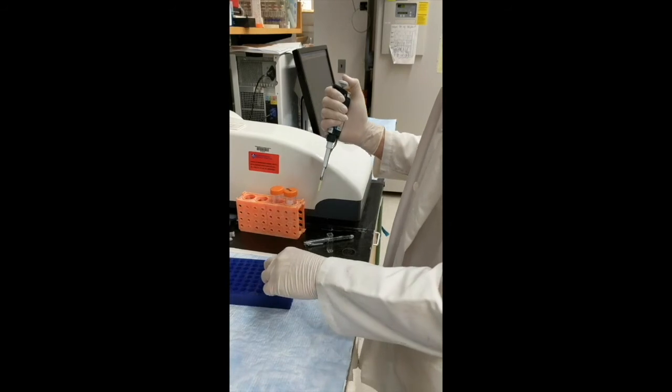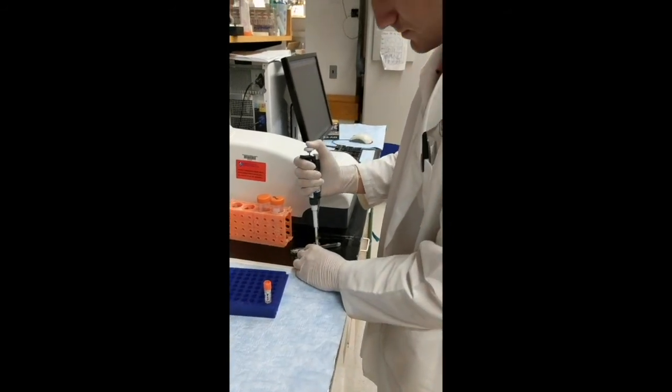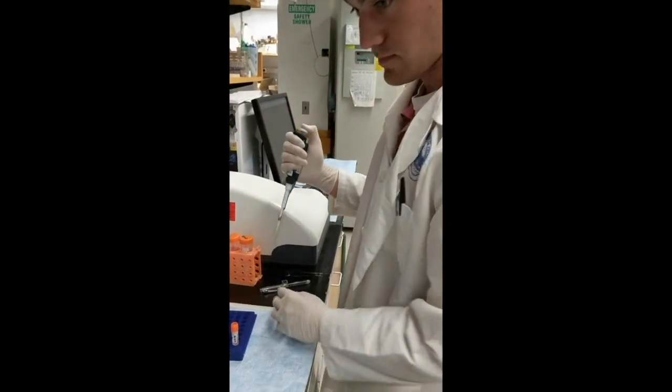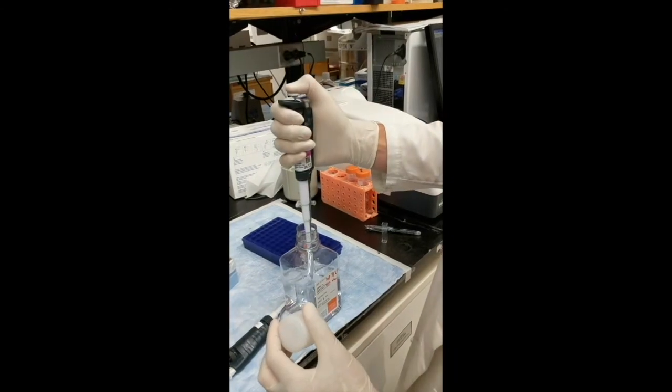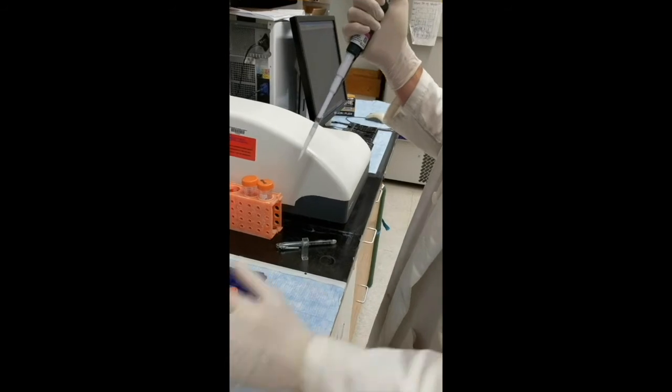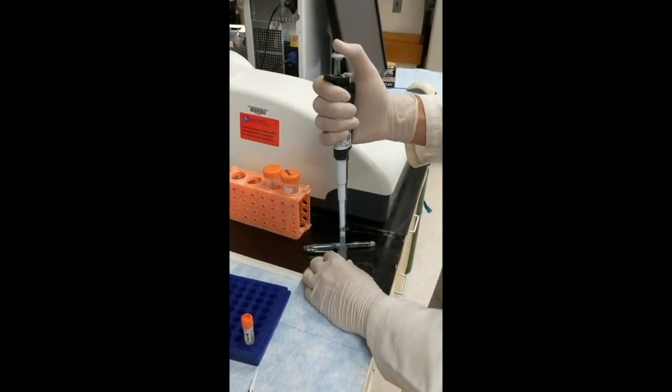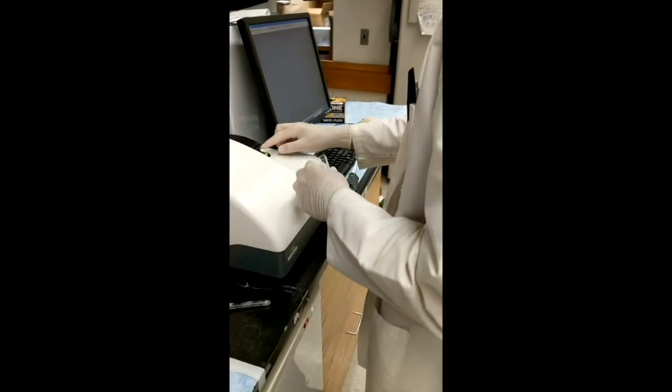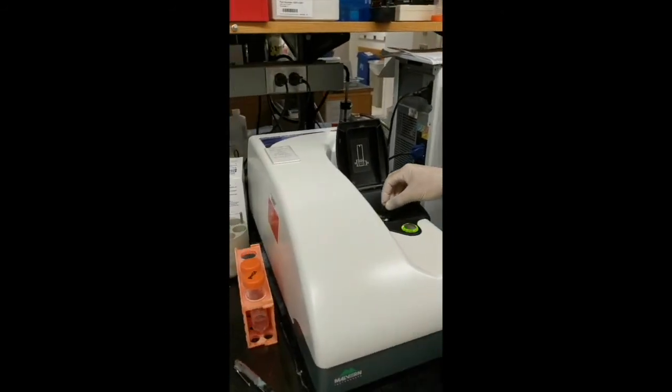We also measure the size of the PIC nanoparticles using this instrument. It operates on the principle of dynamic light scattering, which is used to measure very small particles such as our PIC nanoparticle in solution. These two characterization techniques allow us to effectively characterize and determine the quality of our PIC nanoparticles.